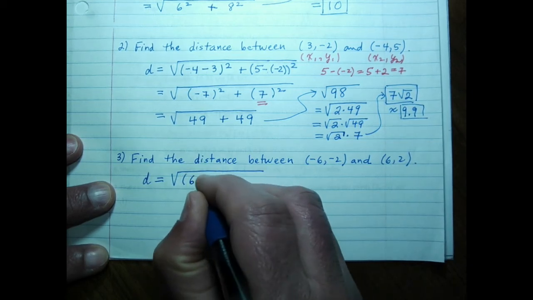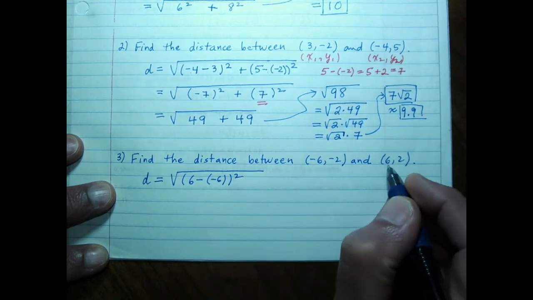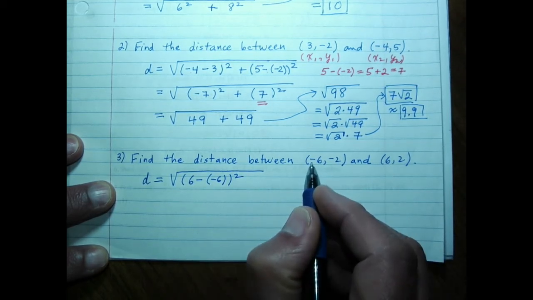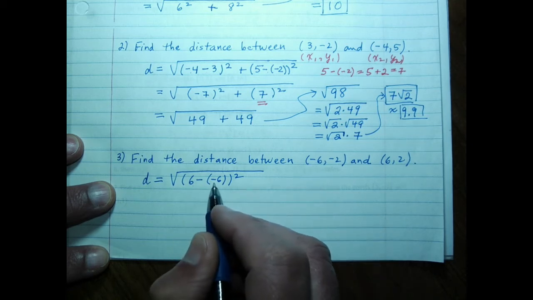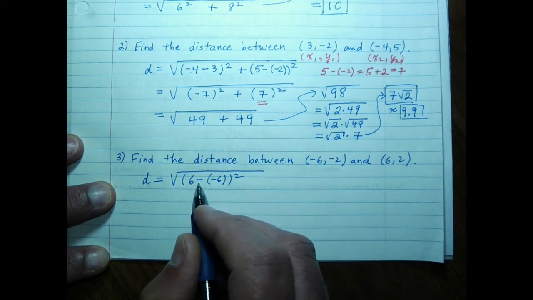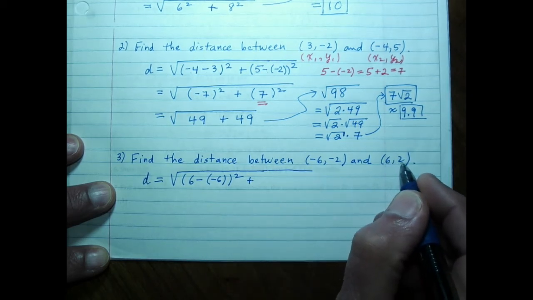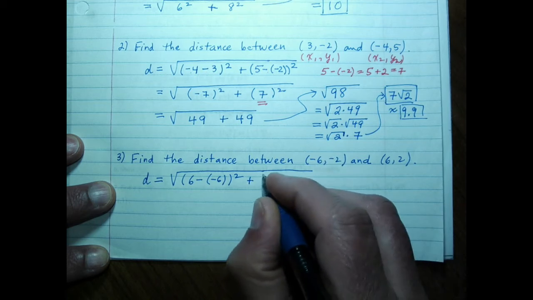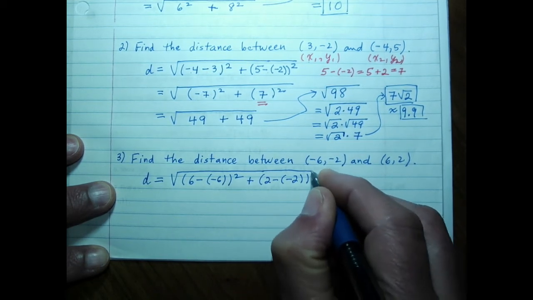So I got 6 minus a negative 6 here, squared. There's a minus sign from the minus sign on that negative 6 coordinate, and there's also a minus sign from the formula. Plus y2 minus y1, 2 minus a negative 2 squared.